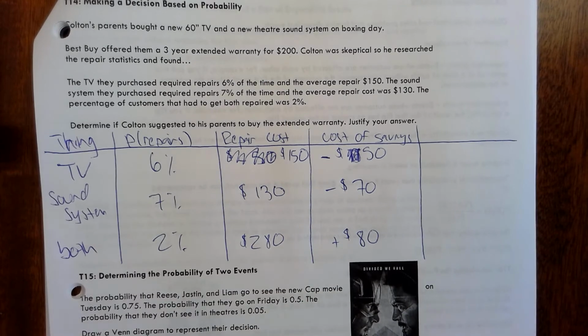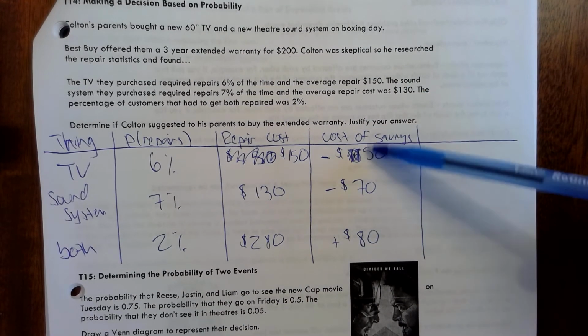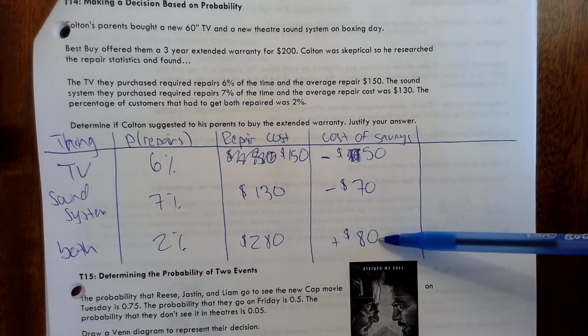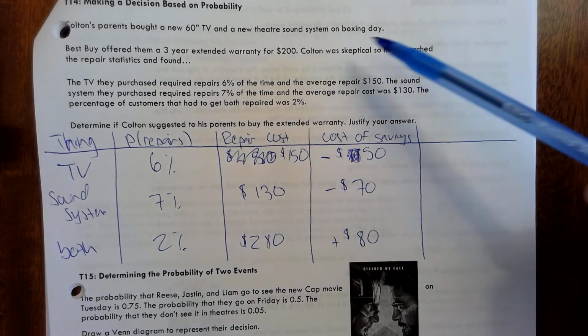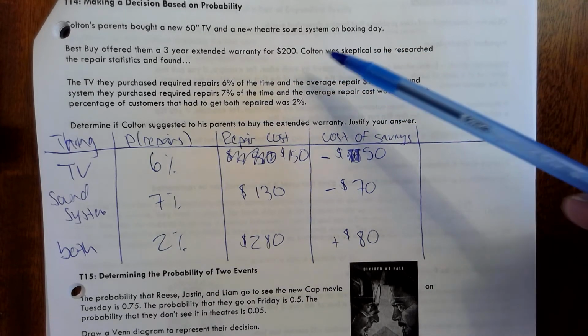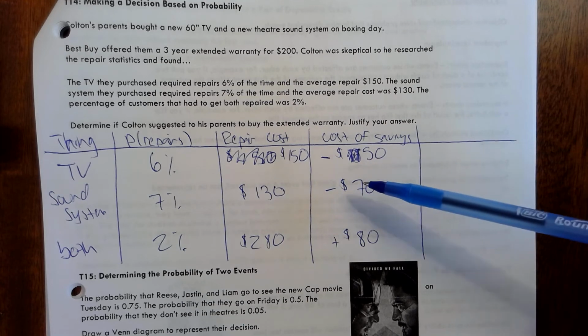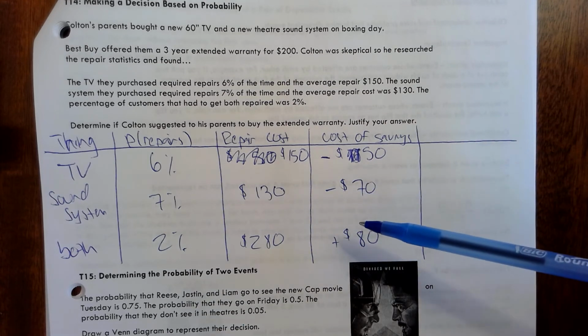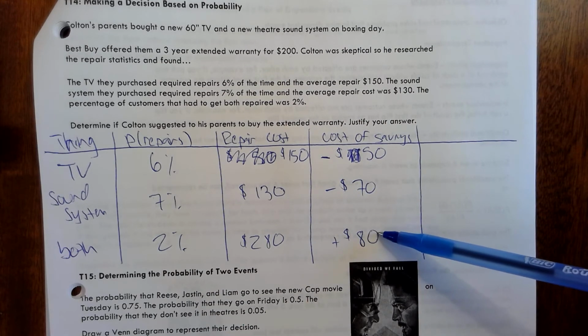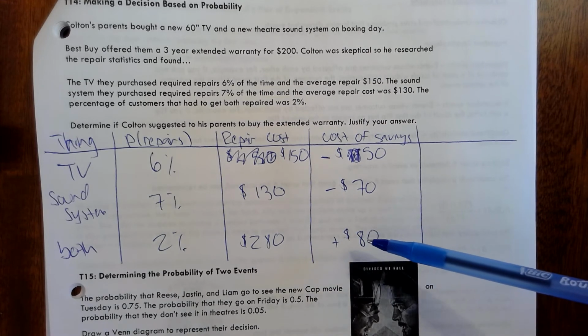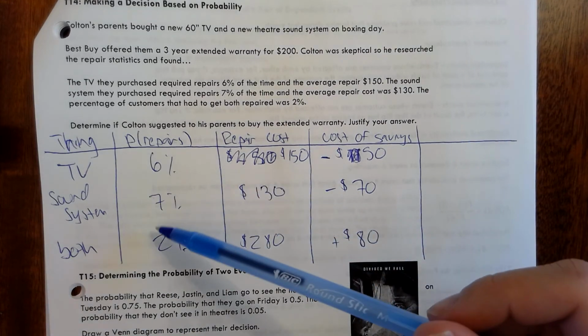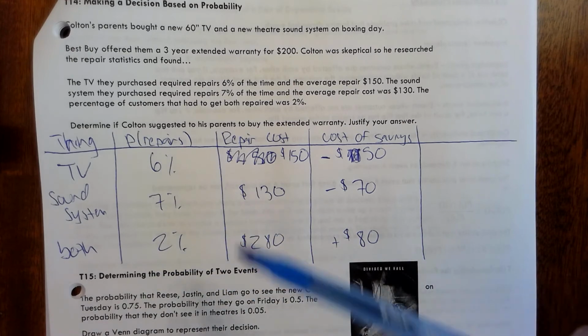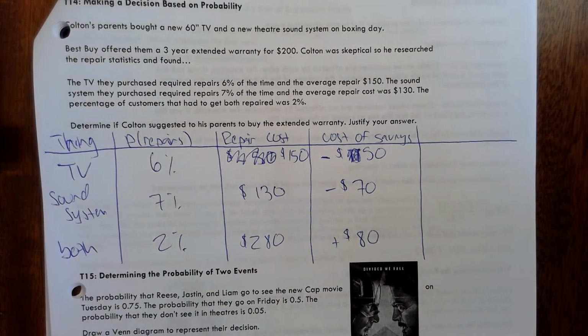Now here's where you have to think to yourself, does this make sense for me to buy the warranty? Well, there's only one outcome here where you save money, which is if both break. Because if nothing breaks, obviously you're out $200. If only the TV breaks, you're out $50. If only the sound system breaks, you're out $70. The only time that you're good to go here, that you've made the right decision, is if both break, and there's only a 2% chance of that. So probably not the best choice to make.